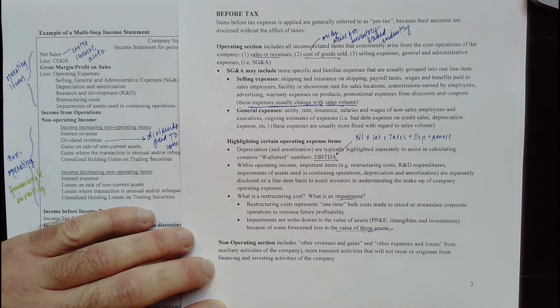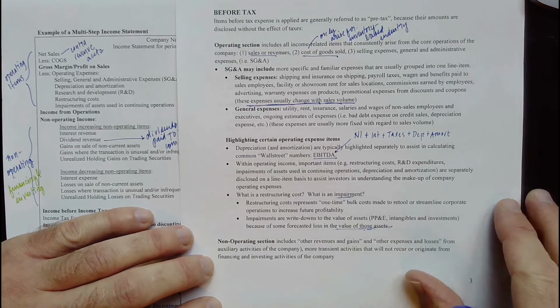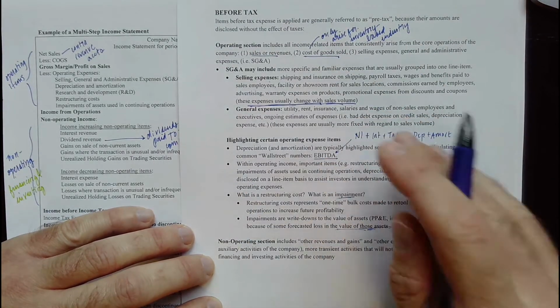Well, when there's been a dramatic change to the future economic benefits we think we are going to be able to extract from an asset, like if we have machinery and all of a sudden some law was passed to regulate the usage of that machinery such that we can't operate it as vigorously or for prolonged periods of time, and that's going to scale back the amount of profits we're going to be able to generate from it, then we would need to write down the value of that asset because its future economic benefits are not as substantial as they were at one point in time. So that highlights the operating section.